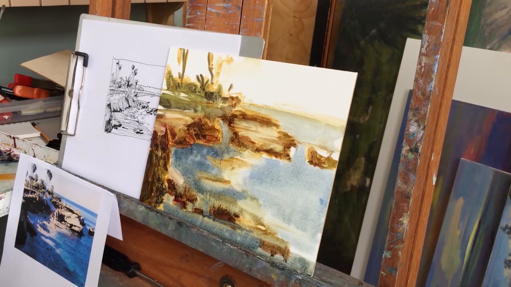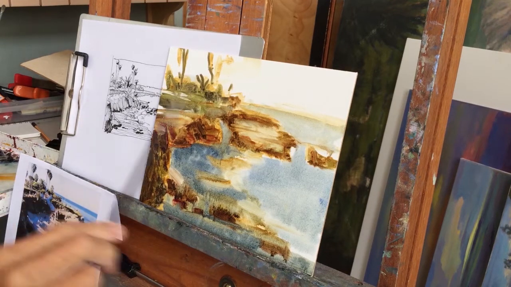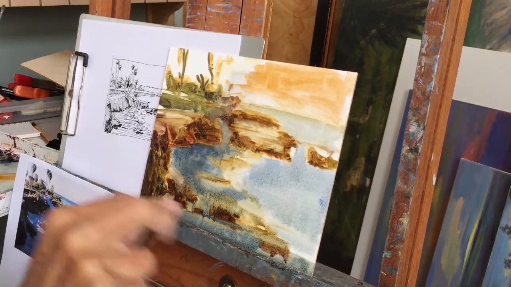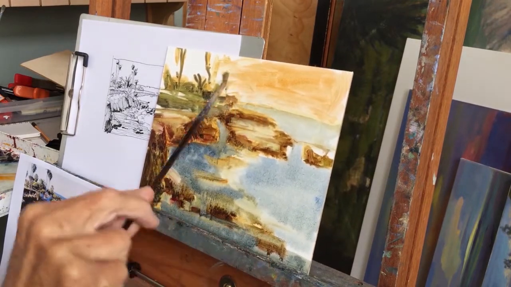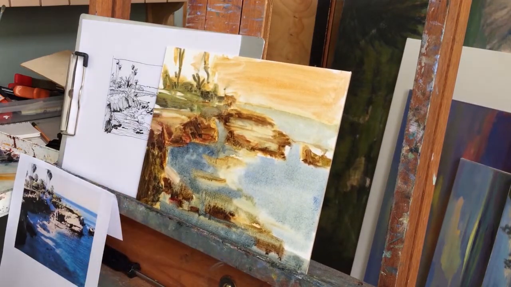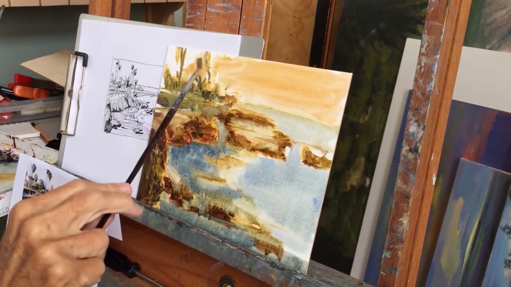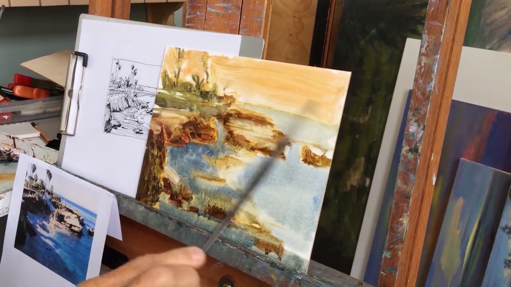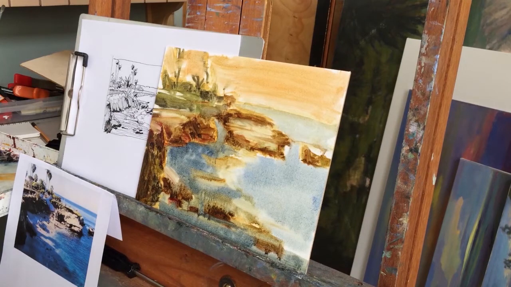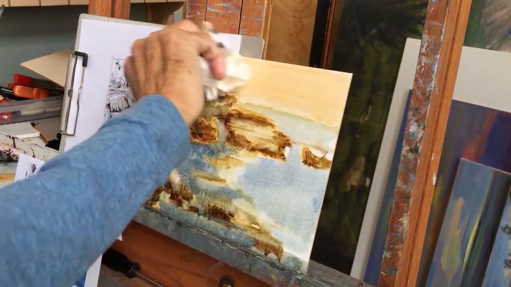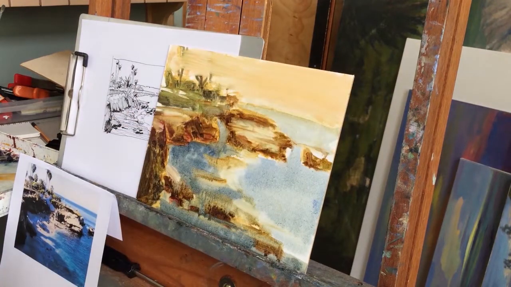I like to use a very thin orange. And there you have your underpainting.